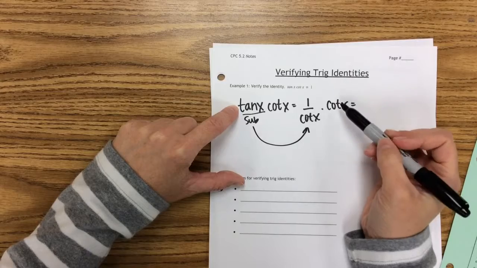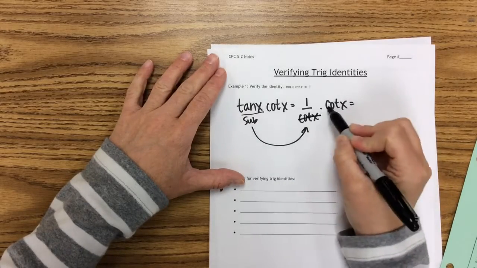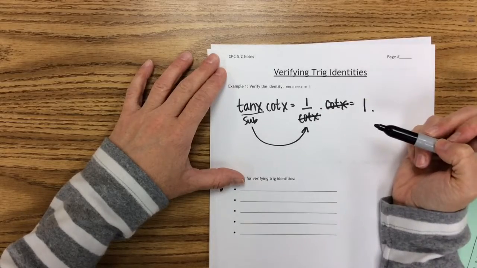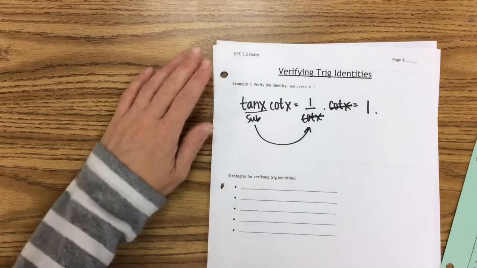Now, algebraically, if you have a cotangent of x here on the top and a cotangent of x here on the bottom, those can cancel out. So you're left with 1. 1 was what we wanted it to equal. So we showed here, through a substitution and a cancellation, that it equals 1.